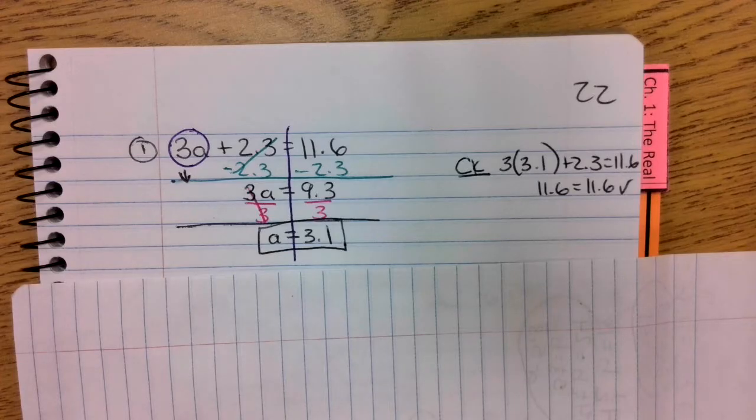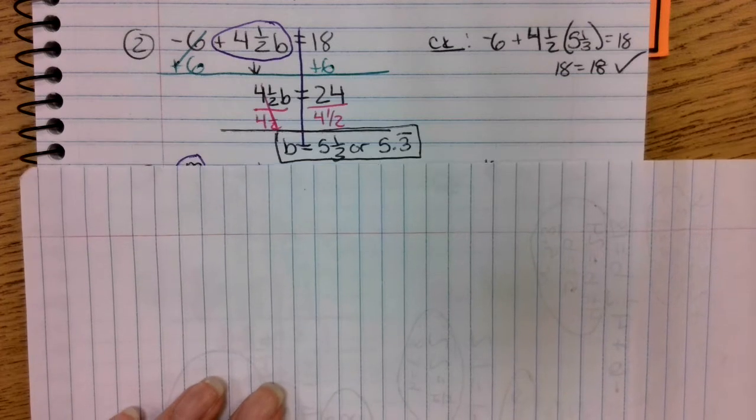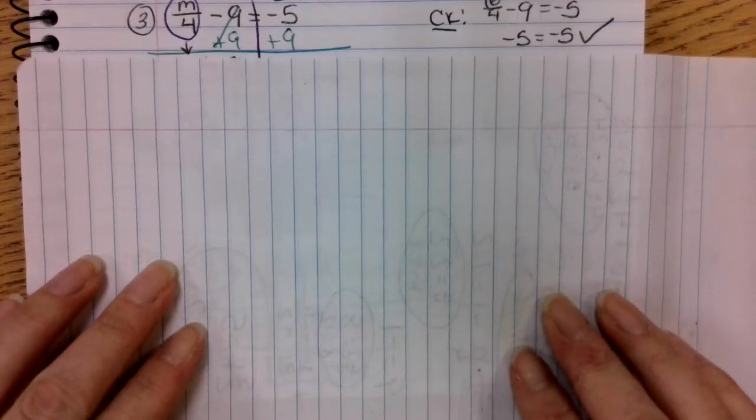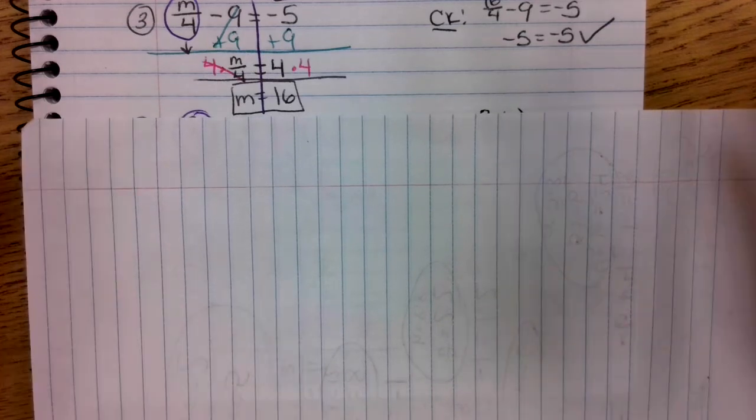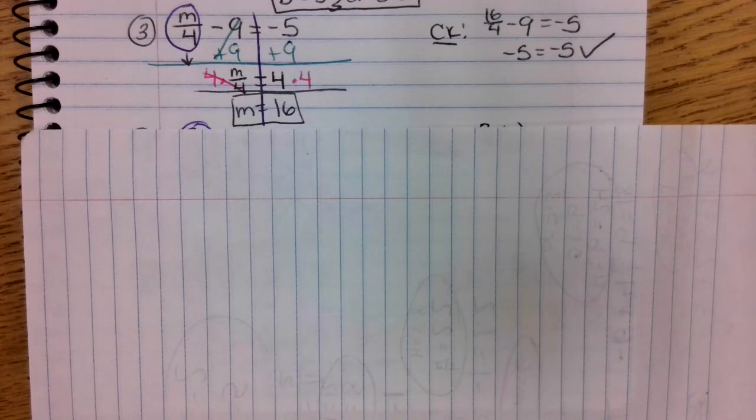All right, here's the work for the first one. Pause the video, look it over, see if you have any questions, ask if you do. Here is the second one. Again, pause the video, look over your work, check, ask questions if you have any, pause the video so you can look it over thoroughly. Here's the third one. Again, pause the video so you can look it over really well, make sure you don't have any questions, comments, concerns.